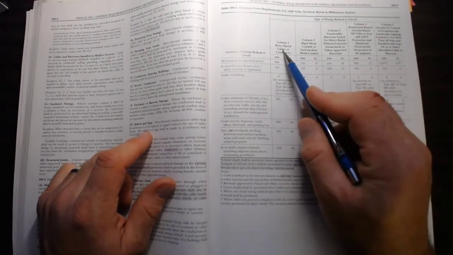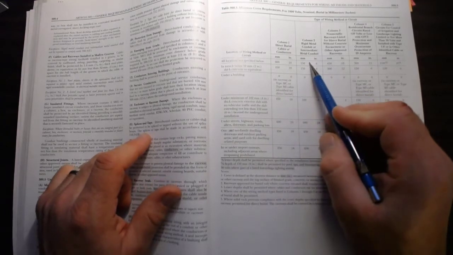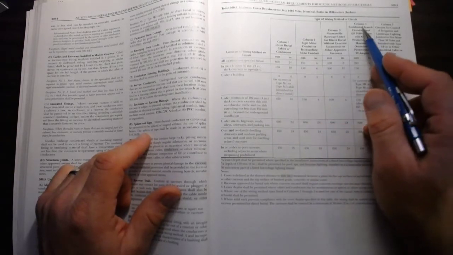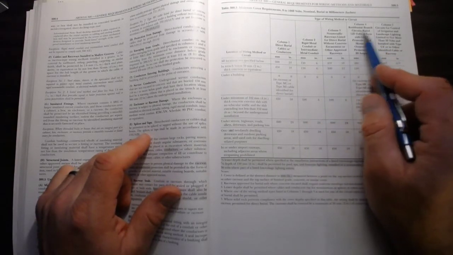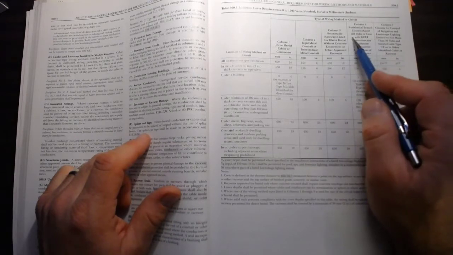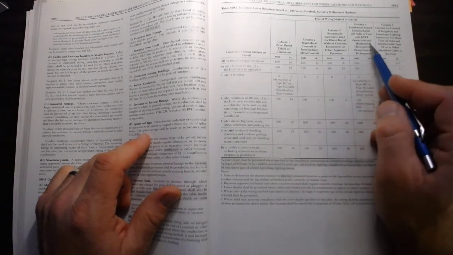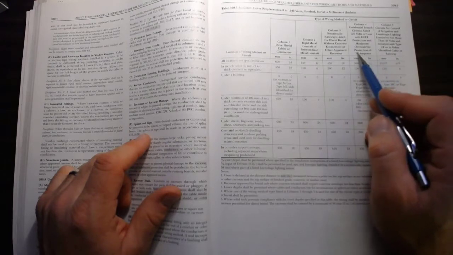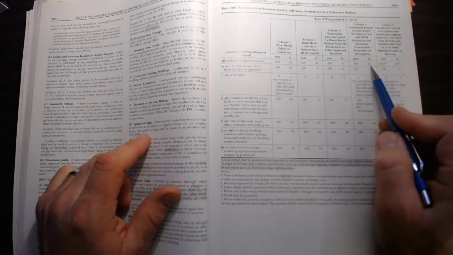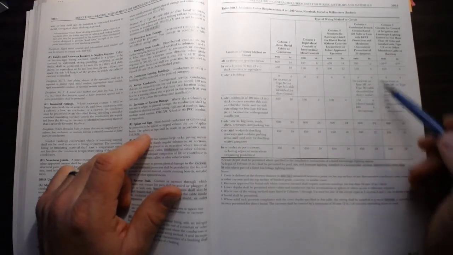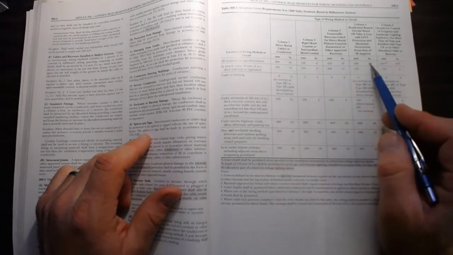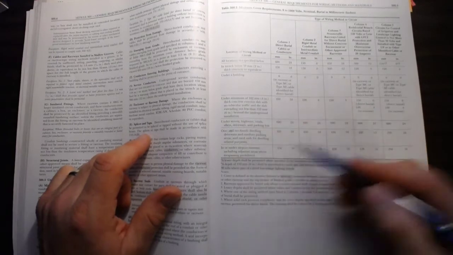You may have to go from direct buried and put it into conduit. Over here we could do residential branch circuits rated at 120 volts or less with GFI protection and maximum overload current of 20 amps, which can be as shallow as 6 inches, but in this case, where it's not covered below, it would be 12. So we have to use this to interpret.